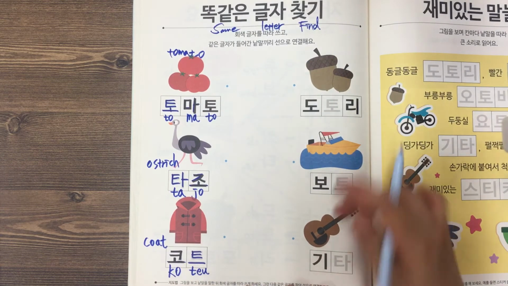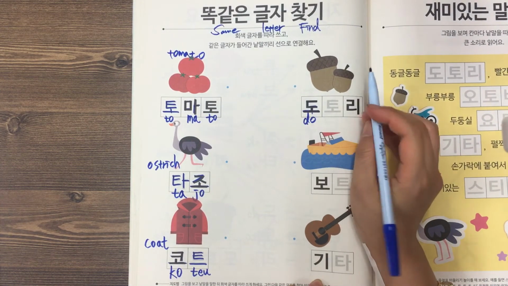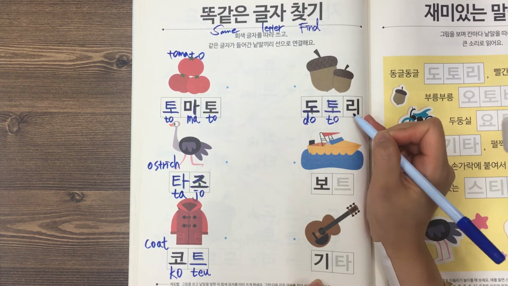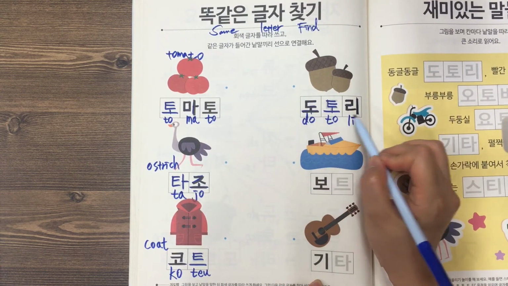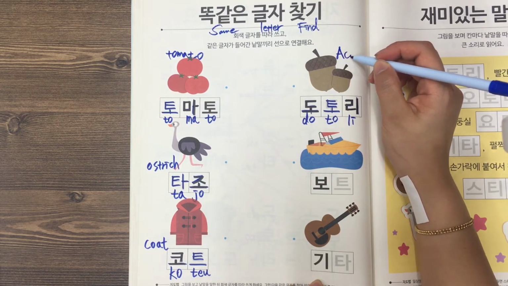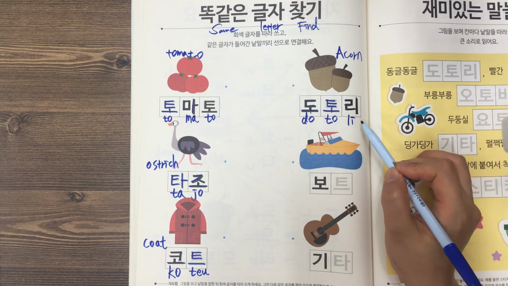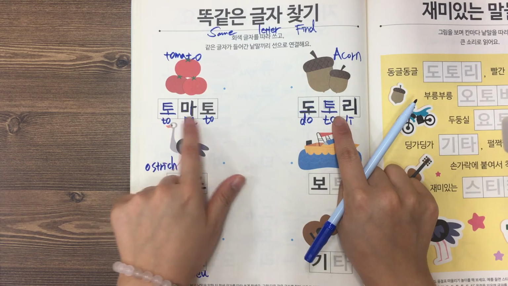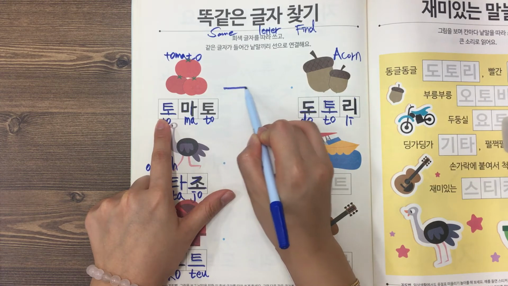And this line is, so 디귿, D, O is O. 티읕, T, O is to. And 리을 is L and E is I. 도토리. 도토리 is, we learned last video, acorn. Acorn in Korean is 도토리. And where is to? Yeah, here is tomato. So also here is to. 도토리. Here's to. Same letter.